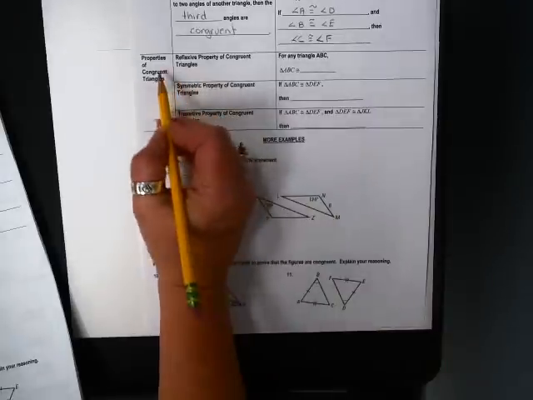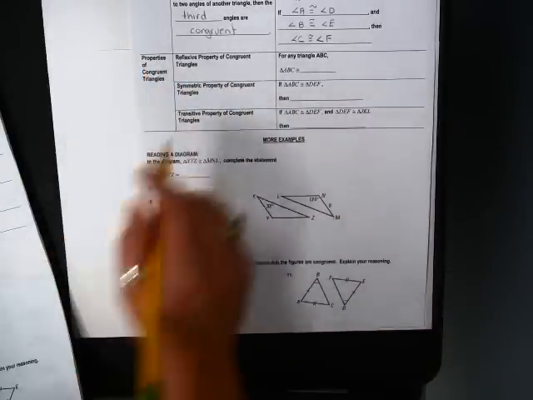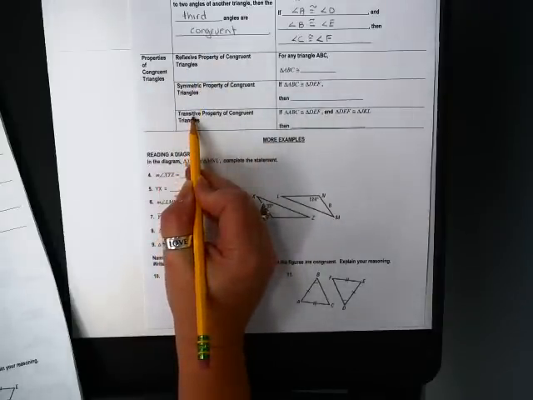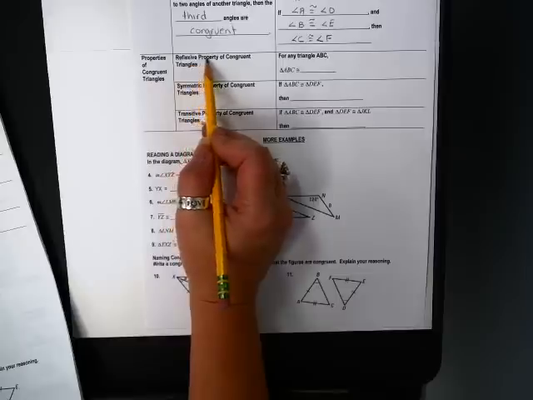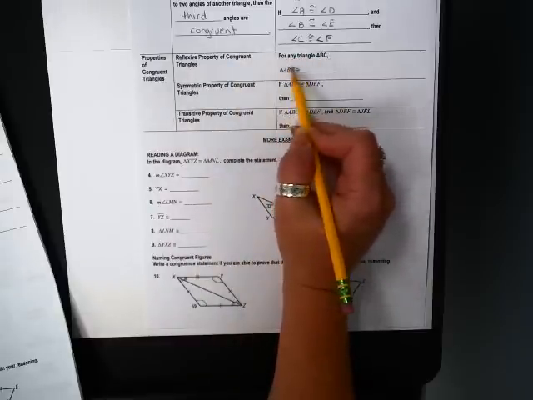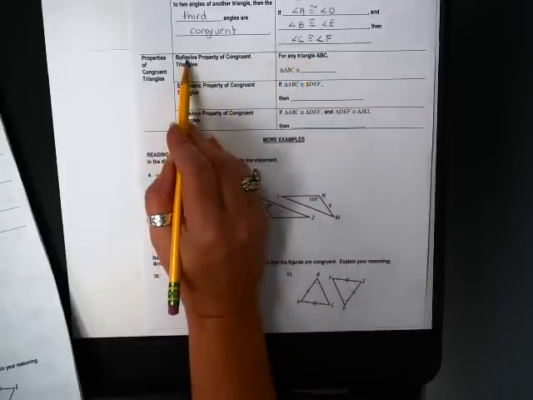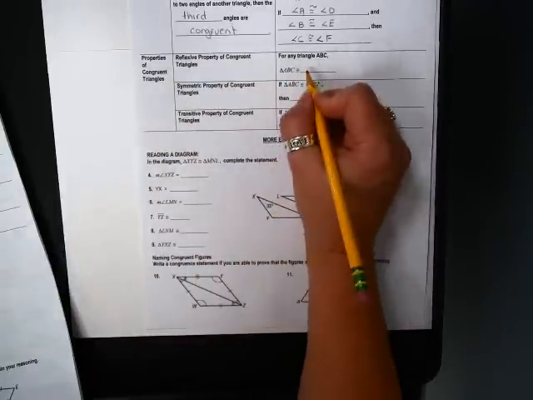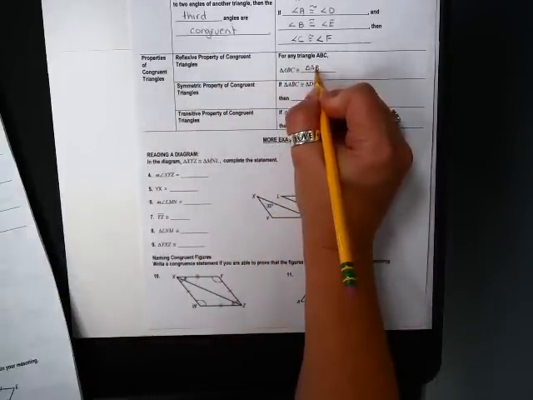Okay, now we had properties in the previous chapter: the reflexive property, the symmetric property, and the transitive property. Those still apply to congruent angles. For any triangle ABC, if we're using the reflexive property, we know that triangle ABC is congruent to triangle ABC.